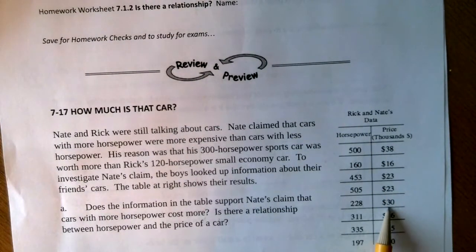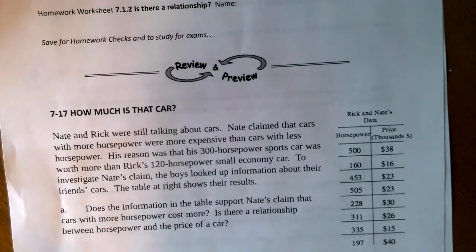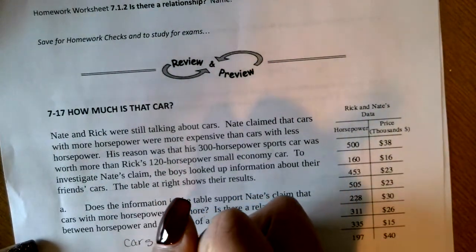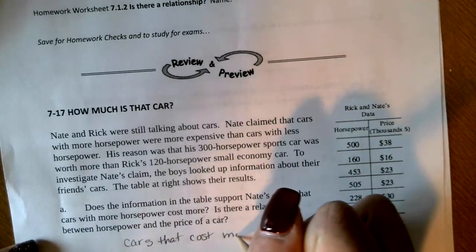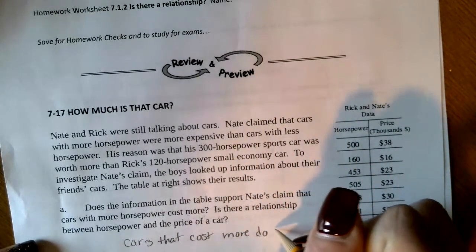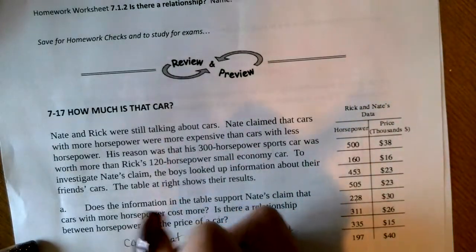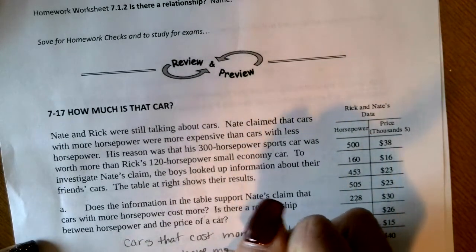I can also see this car costs more than this guy, but he has like half as much horsepower. So I would say that there's not that association based on that information. Cars that cost more do not always, sometimes they do, right? Because this guy do not always have more power.